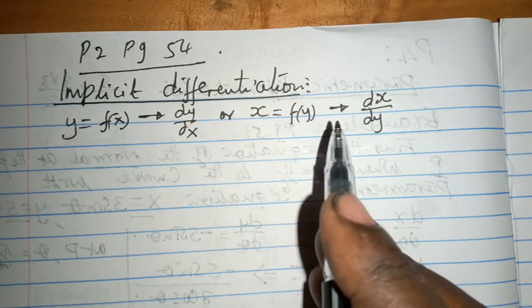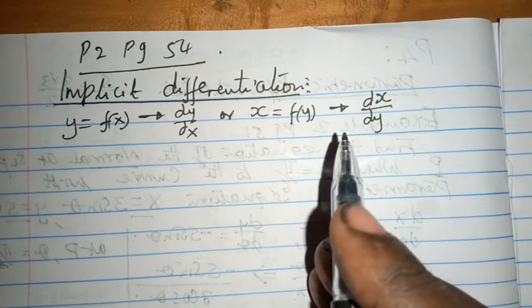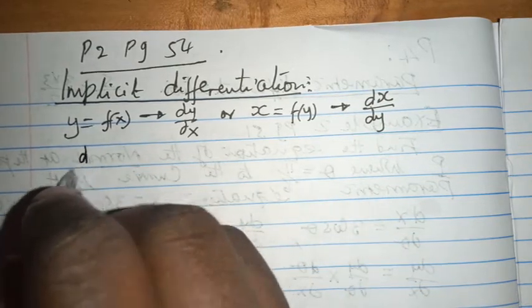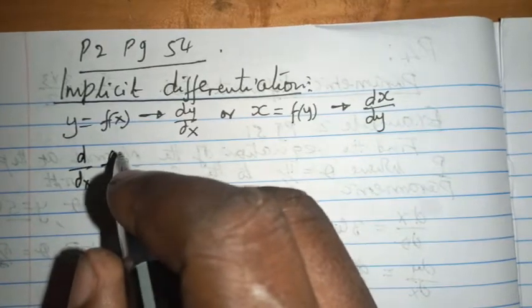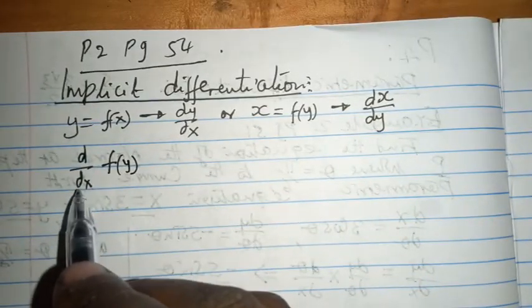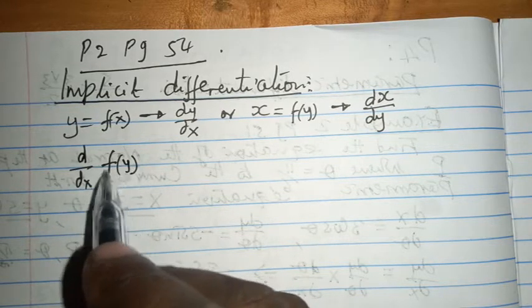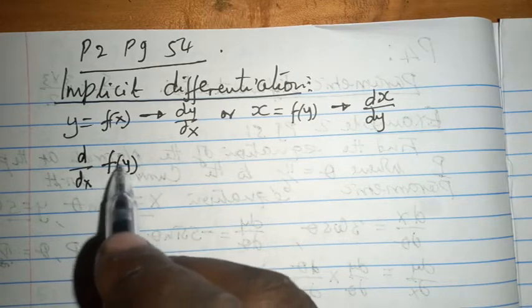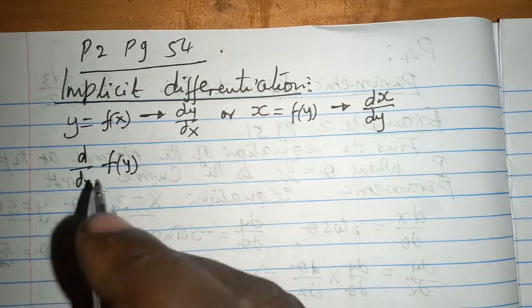And this is what I want to say. In general, if you have d/dx of a function that has y, the differential with respect to x of a function that has y, note that this function does not have x, yet we are differentiating with respect to x.